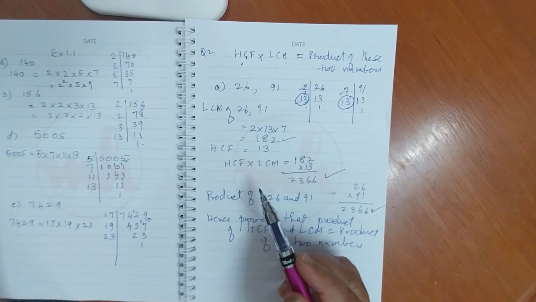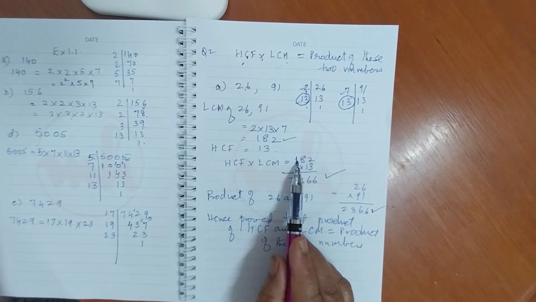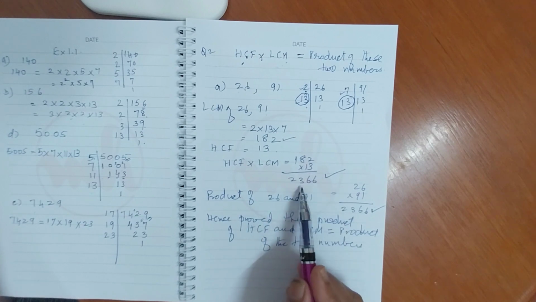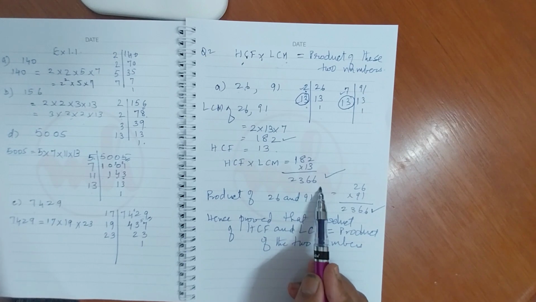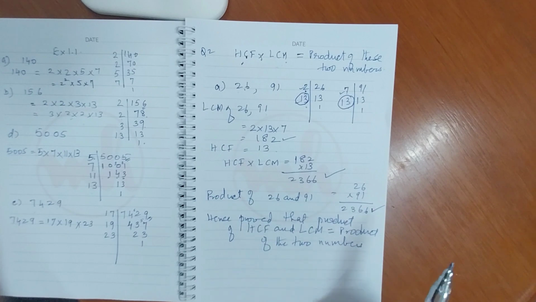Now, let's try to find out the product of HCF and LCM. That is 182 multiplied by 13. We are getting 2366. Now, what do we have to do? We have to verify that this 2366 is the same as the product of these two given numbers.